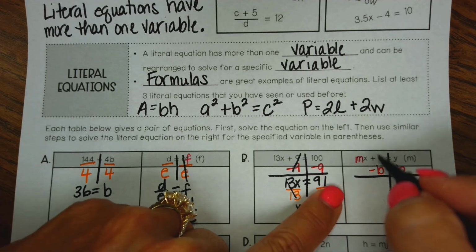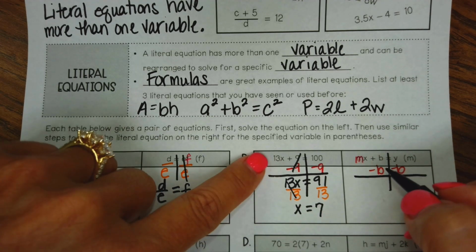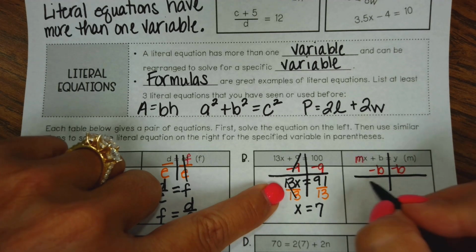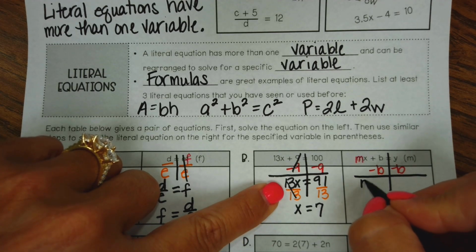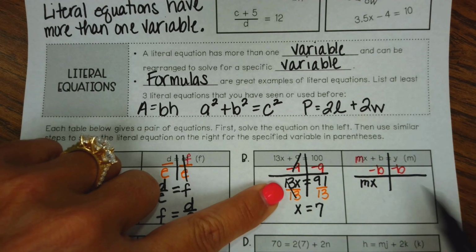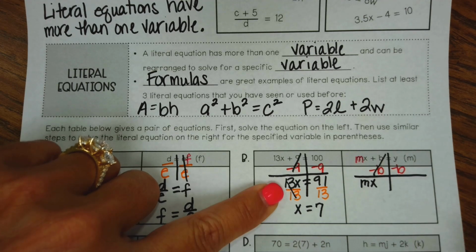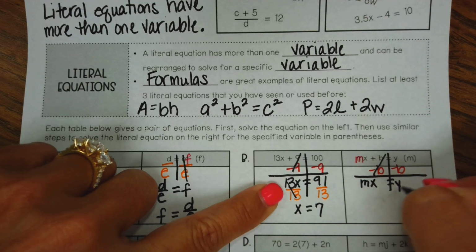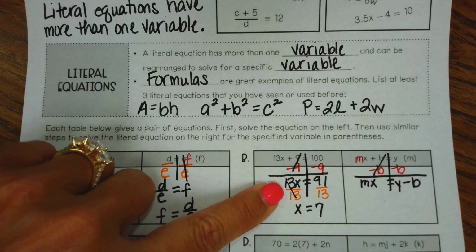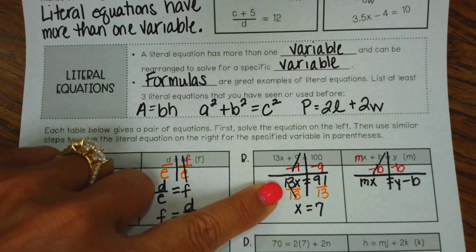We're going to bring down the mx, just like we took the 13x and brought it straight down. B minus b will cancel out. Bring down the equals. And then y and b are not like terms, so we're just going to keep them separate. We don't actually have to do any subtraction. We just write y minus b.